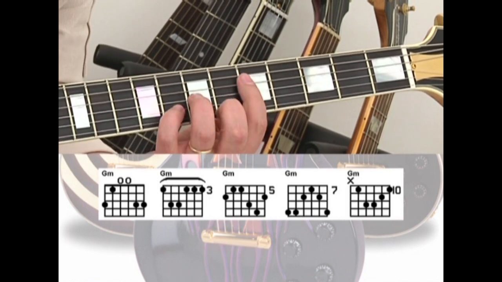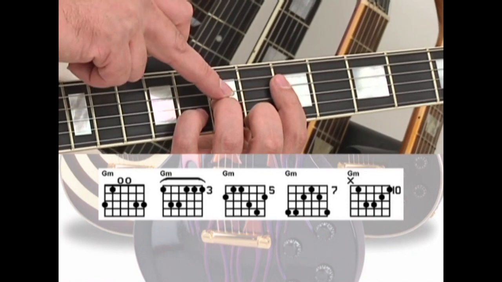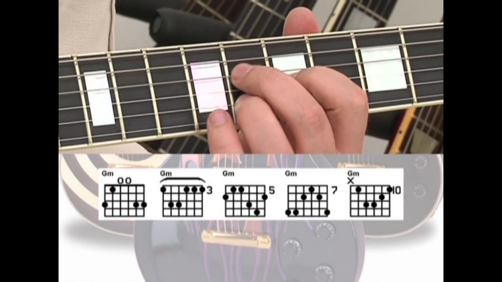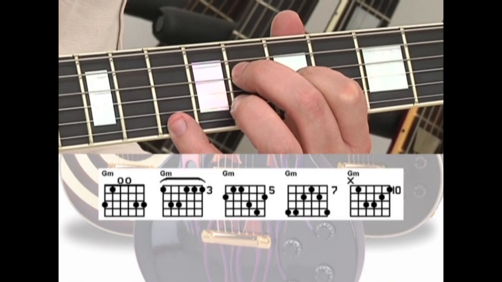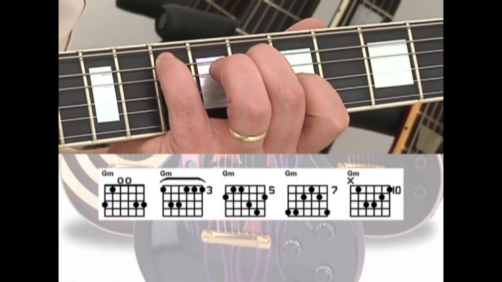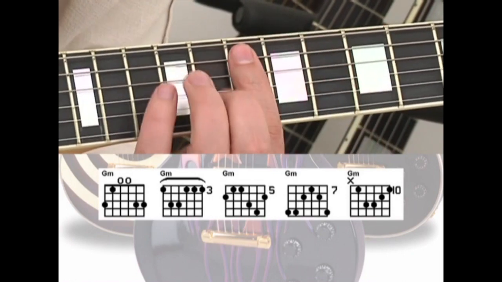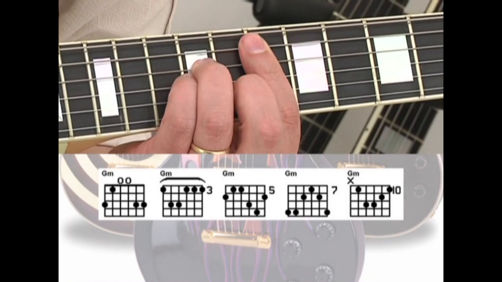From this D shape G minor chord, the notes on the 2nd and 3rd strings connect us to the C shape G minor chord on the 7th fret. Here, the notes on the 1st or the 5th string bridge or connect us to the A shape G minor chord on the 10th fret. Let's put it all together with the tempo.